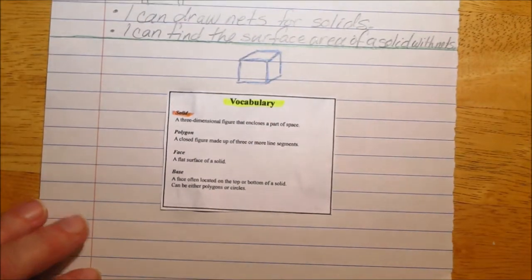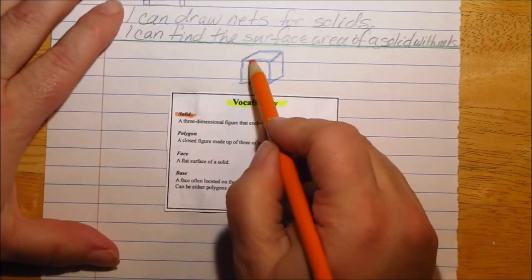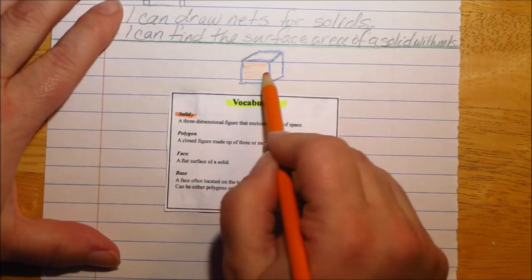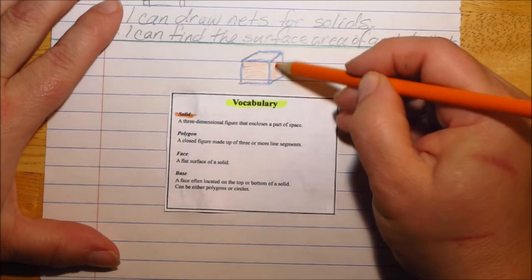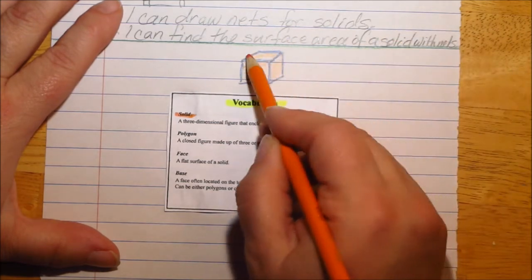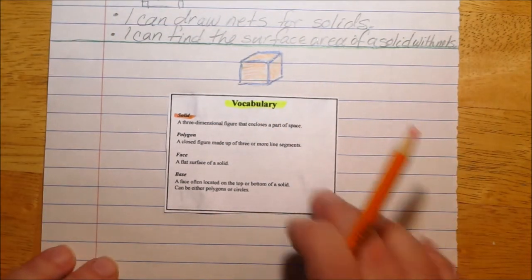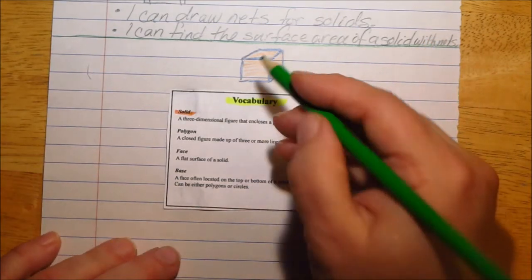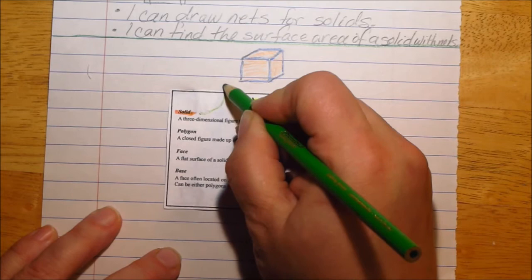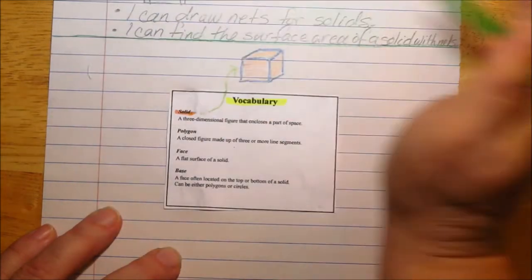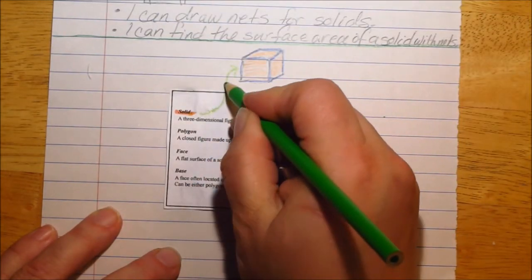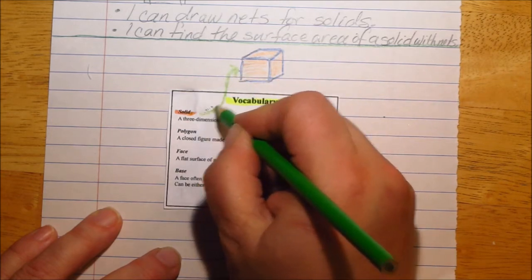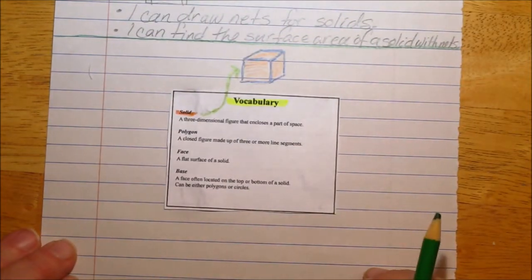And my cube has many sides, and we'll talk about all the sides of a cube when we talk about this solid as a net. But there's my little cube. And that would be an example of a solid. Okay? That's just an example of a solid. There are many different kinds of solids, but that's an example of a solid.